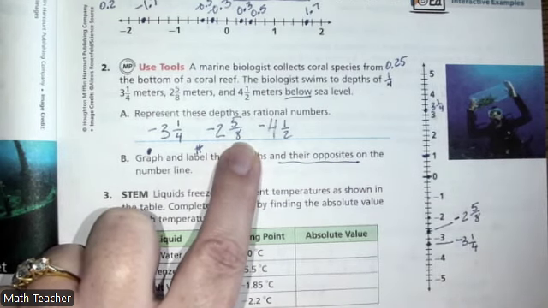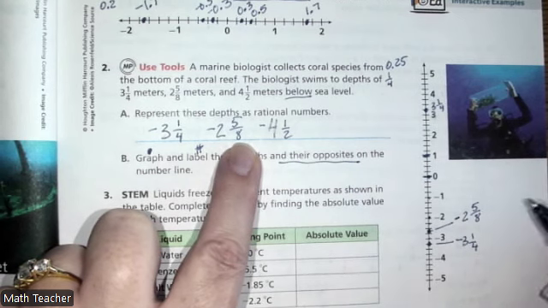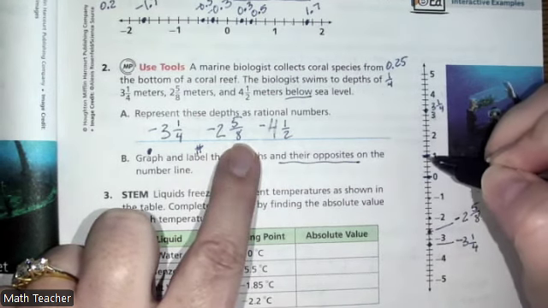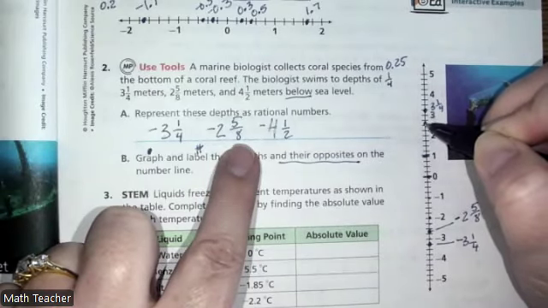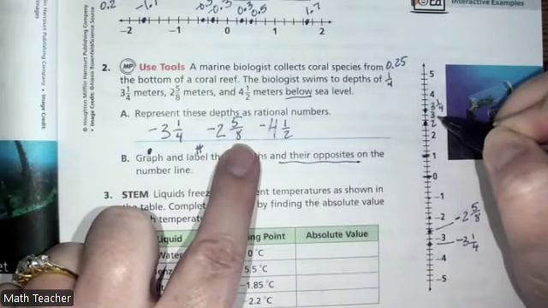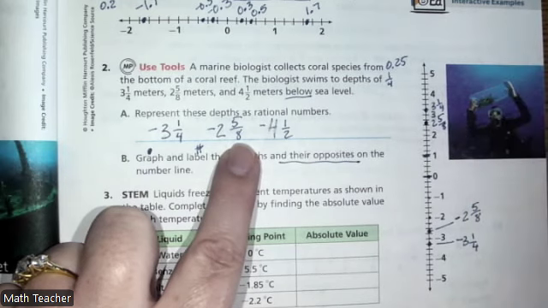And then we want to graph its opposite. So that'll be 2 and 5/8, +2 and 5/8. So here's 0, 1, 2. Here's 2 1/4, 2 1/2. So 2 and 5/8 will be right here, 2 and 5/8.